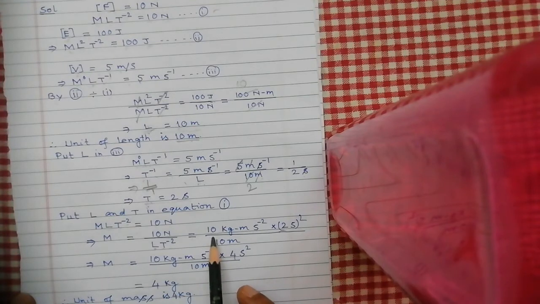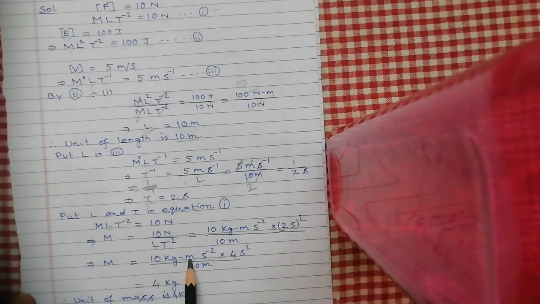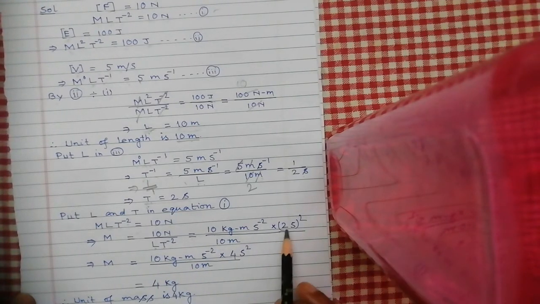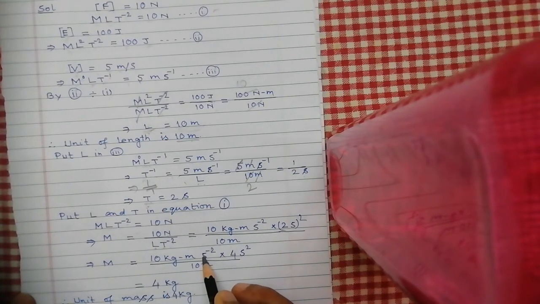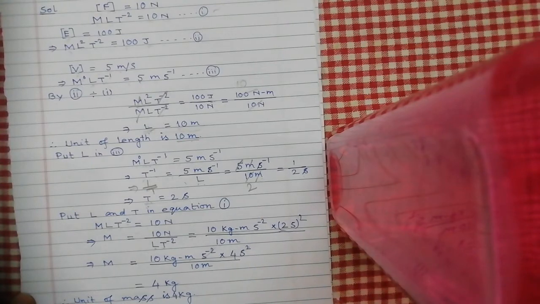Now here 10 kg meter s to the power minus 2 will be over 4 s square by 10 Newton. Here s to the power minus 2 and s square, by the law of indices, give s to the power 0, that means 1. Meter and meter will be cancelled, 10 and 10 will be cancelled.